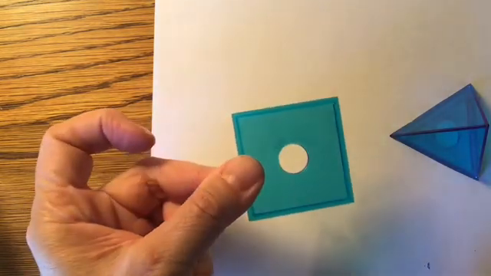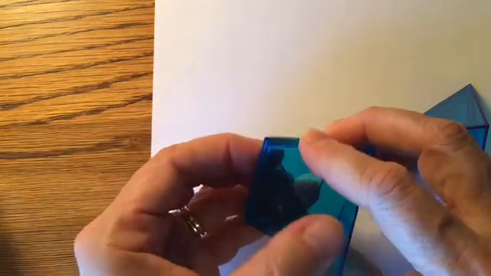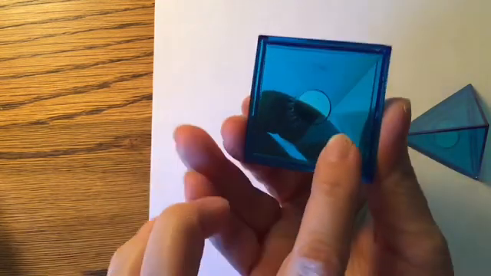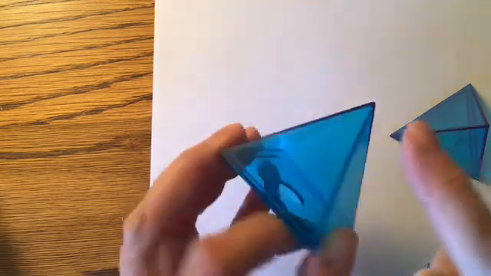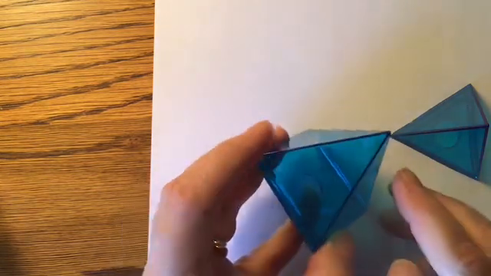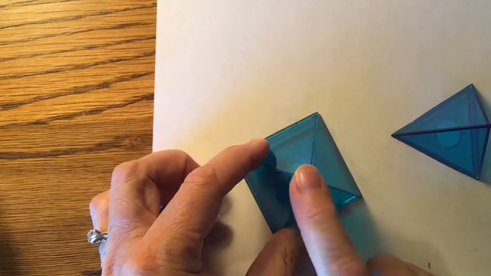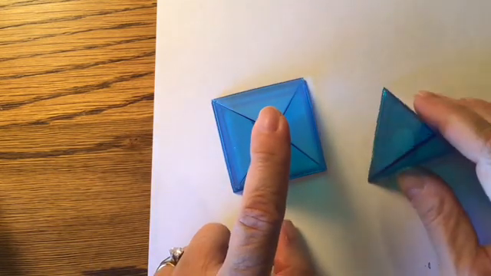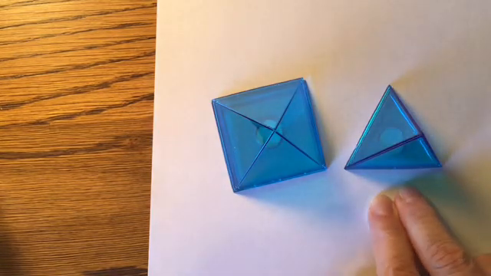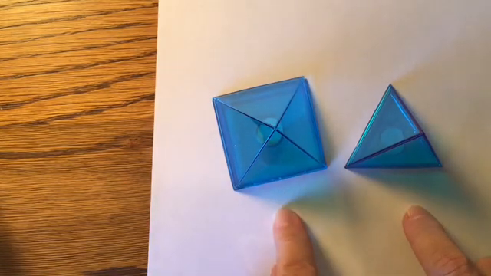So here I have a square, so that's my square base, and then as you can see, I have triangles for all my faces, and they come together in one vertex. So this would be called a square pyramid. This would be a triangular pyramid because you name them by their base.